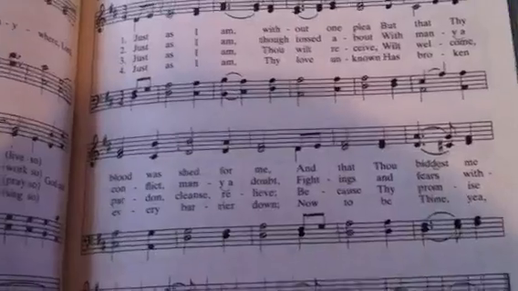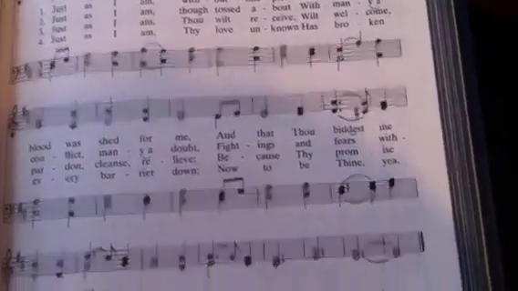But that thy blood was shed for me, and that thou biddest me come to thee.